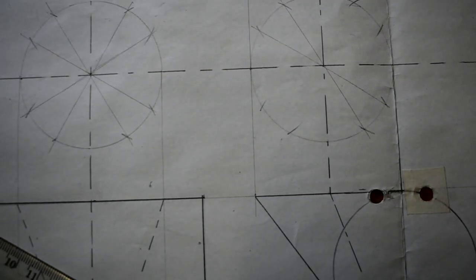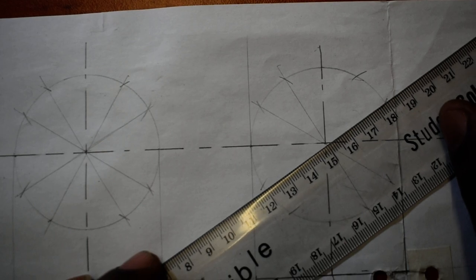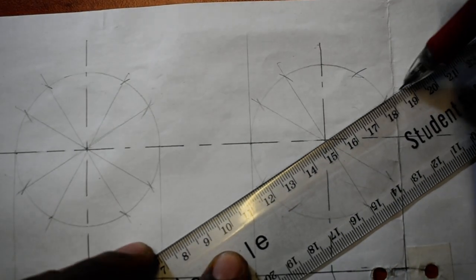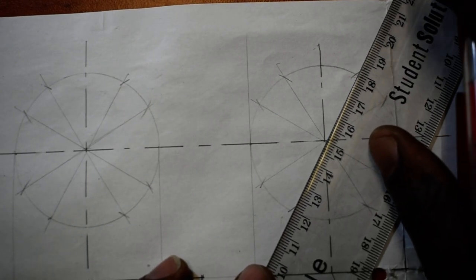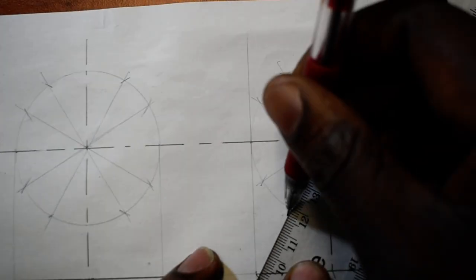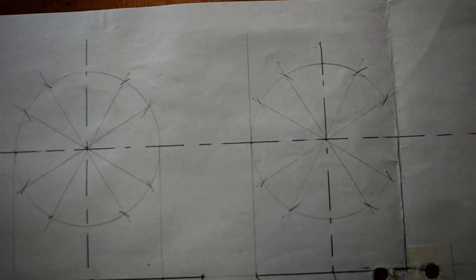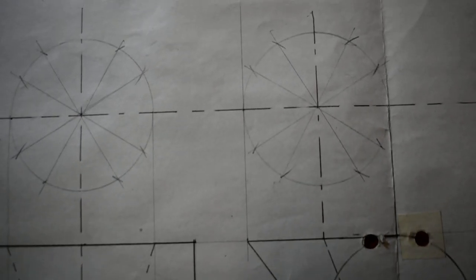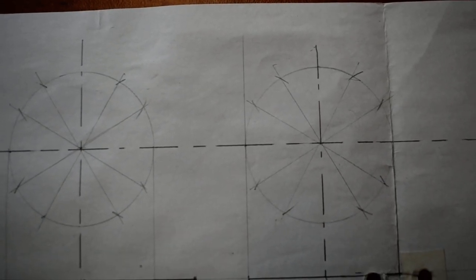A1. Then this one will come to this one. There you go. This other one will be joined to this one. Right. So let's number our points so that we don't find ourselves struggling.